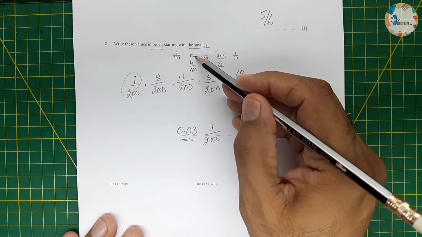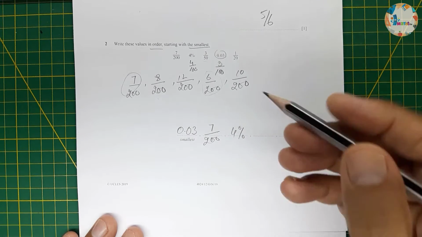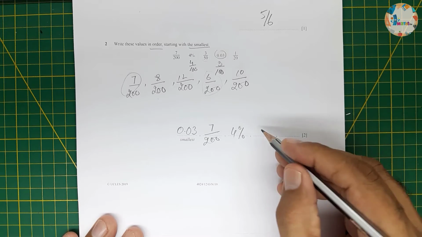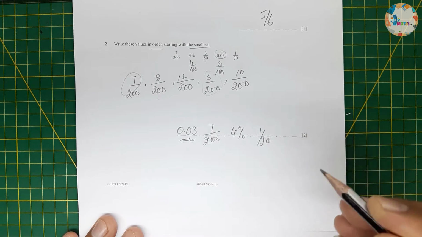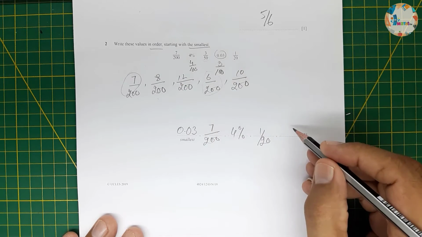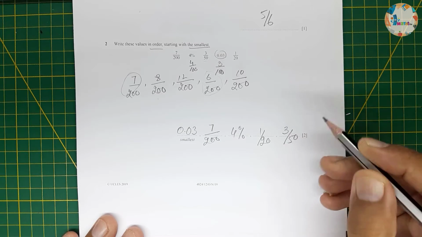So 8 over 200 is for 4%, so we'll write 4%. Then comes 10, so it will be 1 by 20. Next, after 10 will be 12, so it will be 3 over 50. This will be our last one.